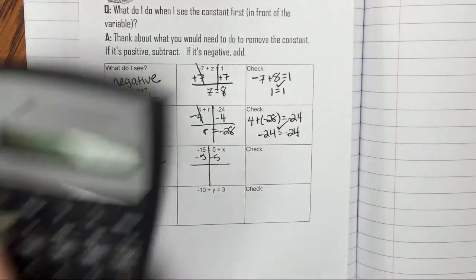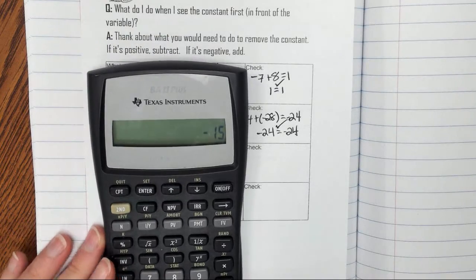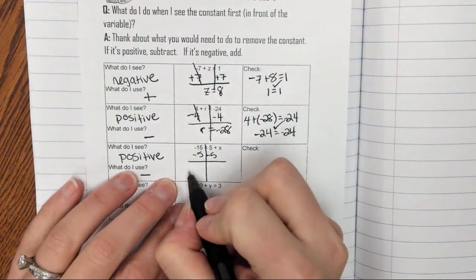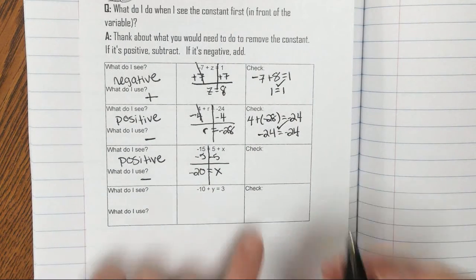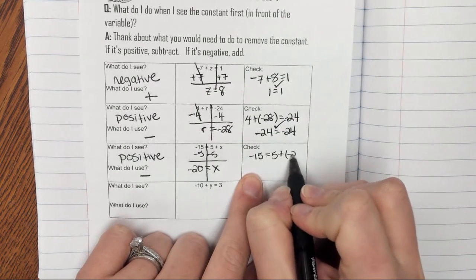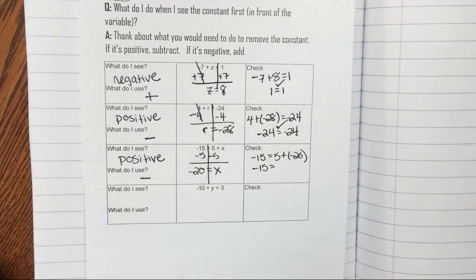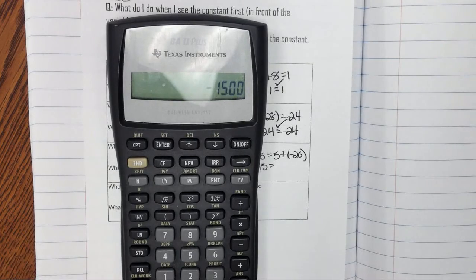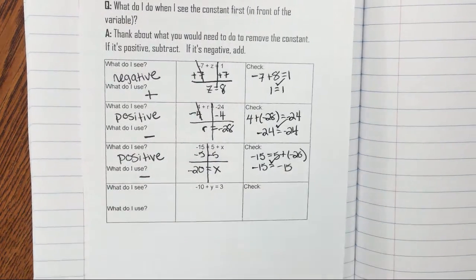Negative 15 minus 5. Negative 15 minus 5 gives me a negative 20. And then I'm going to perform my check. So negative 15 is equal to 5 plus negative 20. So I have negative 15 is equal to 5 plus negative 20. Good. So I have negative 15 equals negative 15, meaning I got the correct answer.